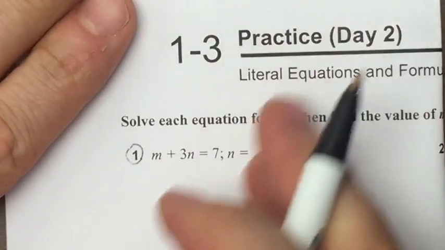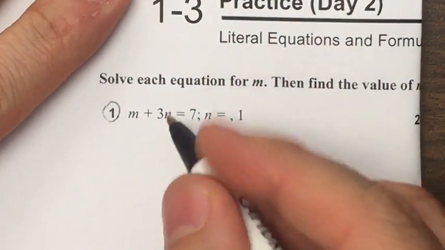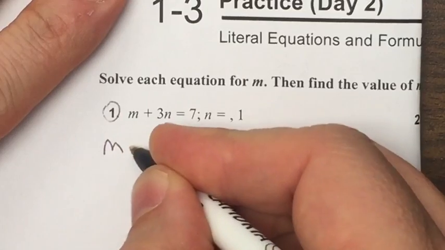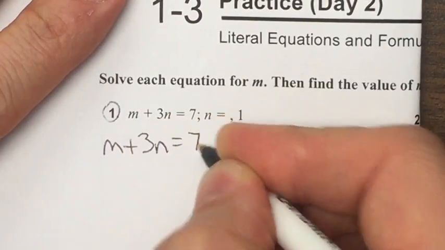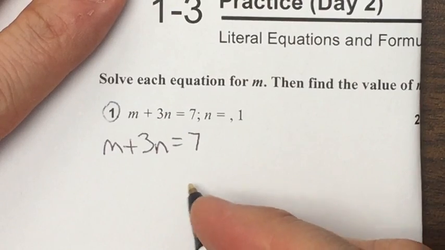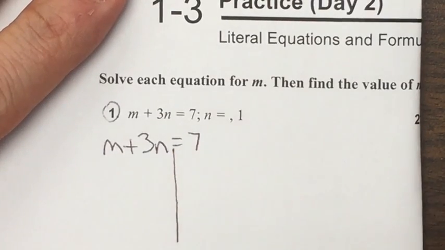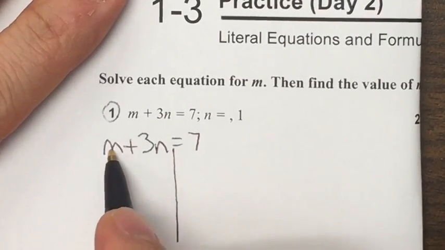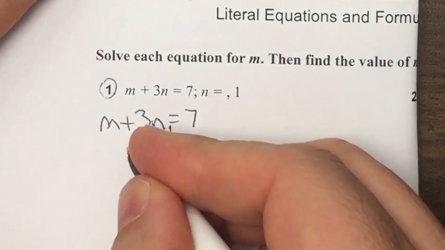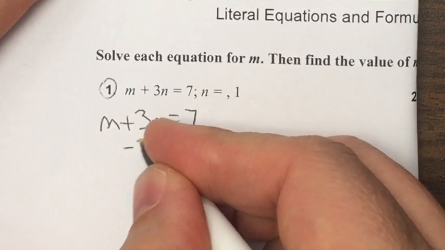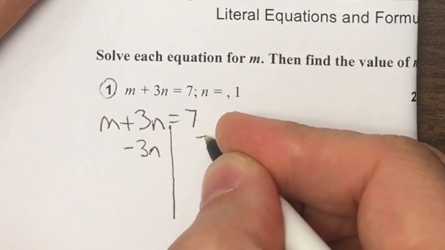So solving for m, it means we need to get m by itself. So I'm going to go ahead and rewrite the equation down here by itself so we don't get distracted by the other things written beside it. M plus 3n equals 7. I want to solve for m. I make my wall. Okay, I look at the m. What's happening to the m? I'm adding 3n. The opposite math, or the inverse operation, would be negative 3n.